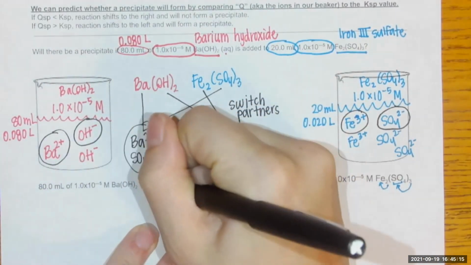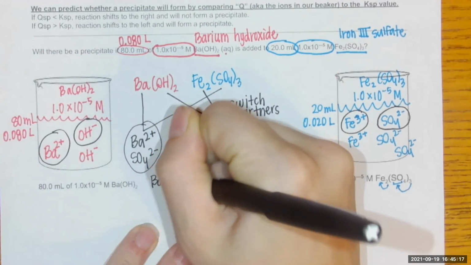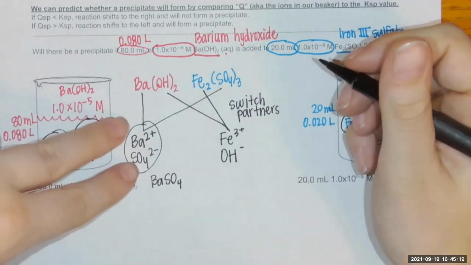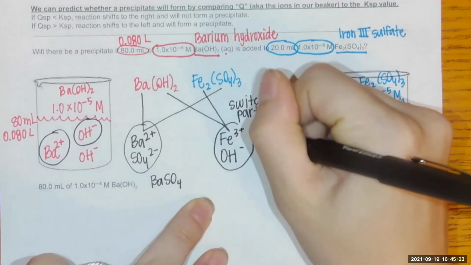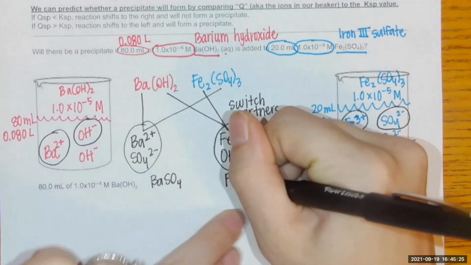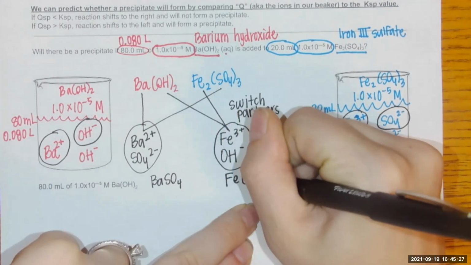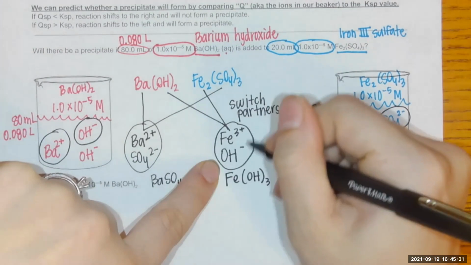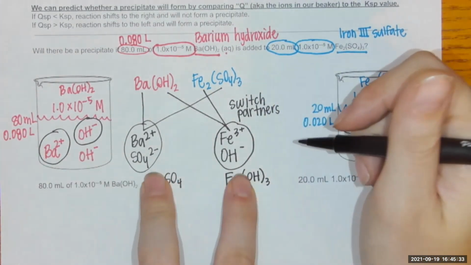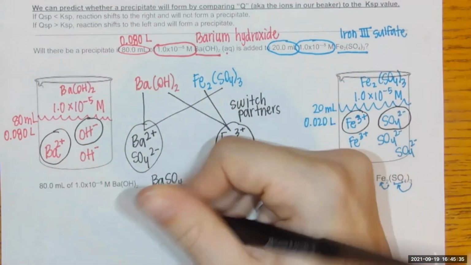I'm either going to form barium sulfate, just one of each, or iron hydroxide. I need 3 of this guy so that they match. These are our 2 possibilities.